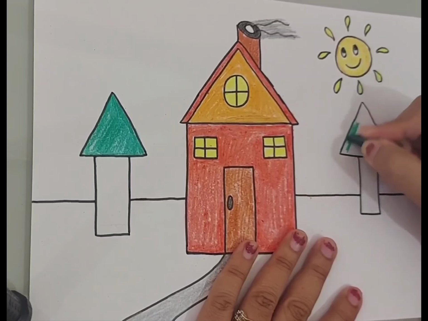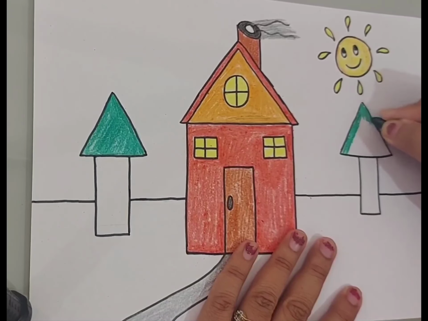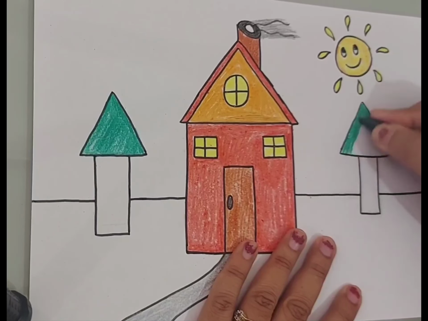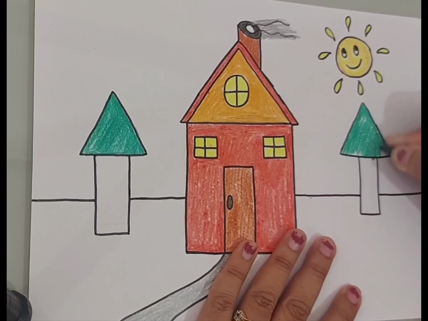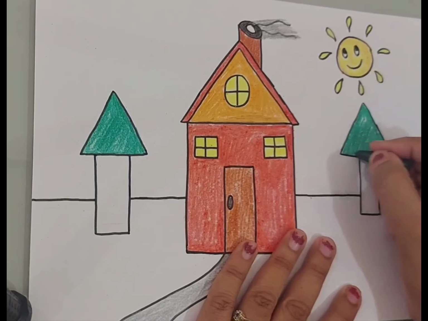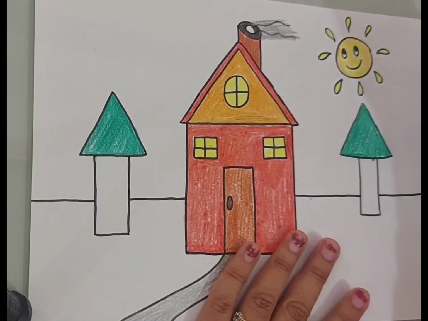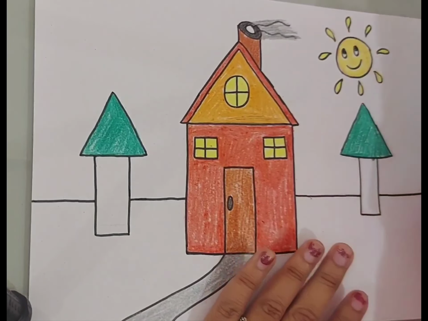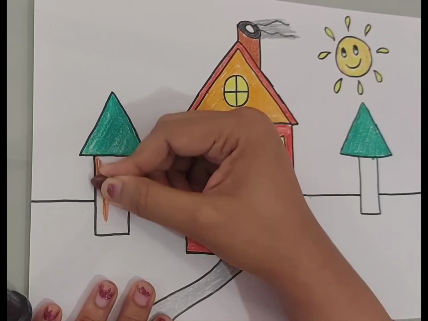In the other tree also. Now we'll color the stem of both the trees with brown color.